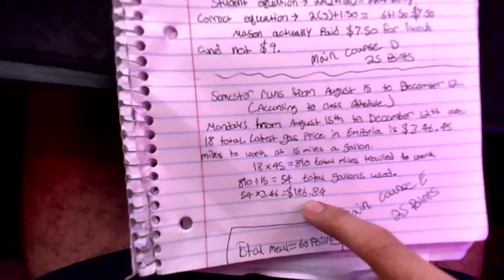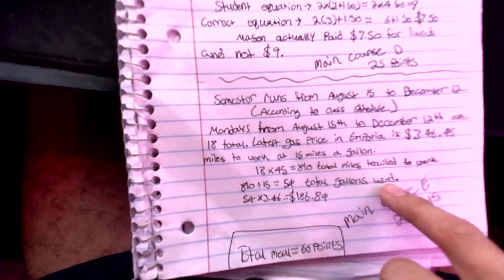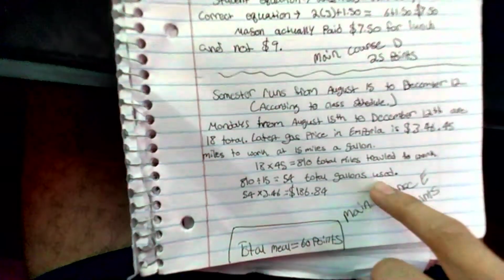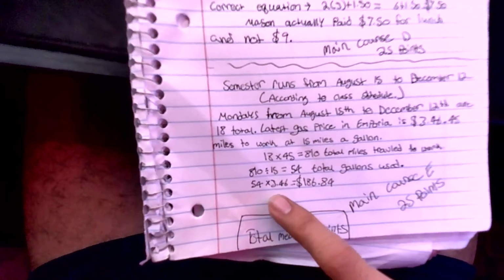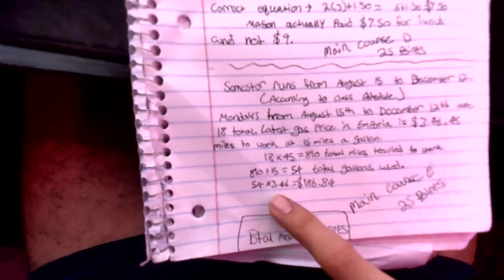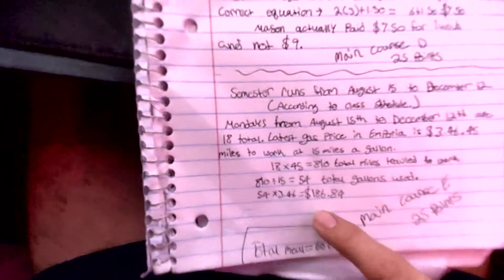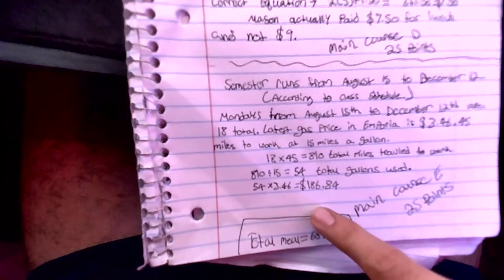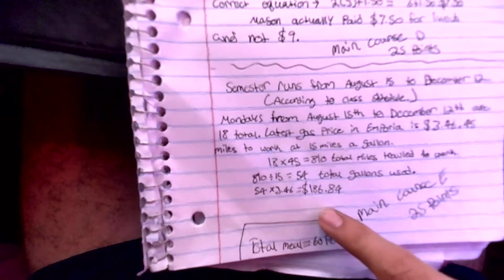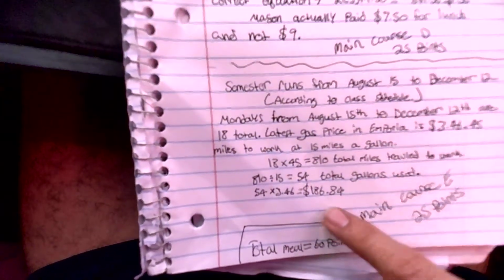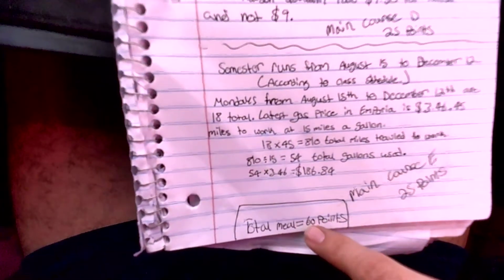So 54 total gallons. So to figure the price that you'd be paying to travel to school for this semester, I took 54 times $3.46, which is our average gas price here in Emporia, and it totaled out to $186.84. You could round this to 807 if you really wanted to, but that wasn't specified. So that would be the meal coming out at 60 points.